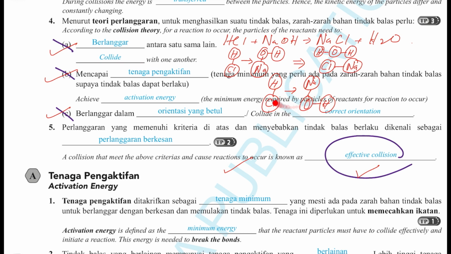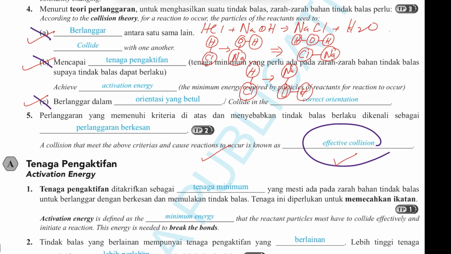If the collision occurred, it will not produce product, because it is the incorrect orientation of collision. So there is no product, there is no reaction occurring. I hope you understand.